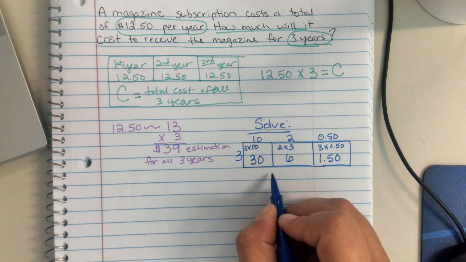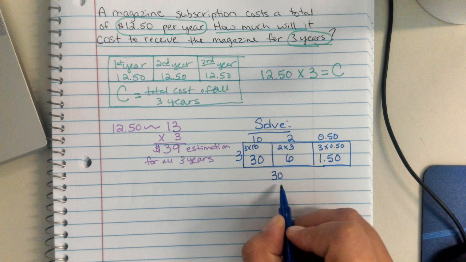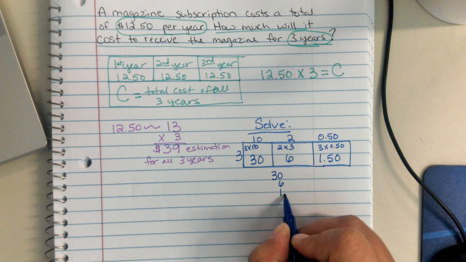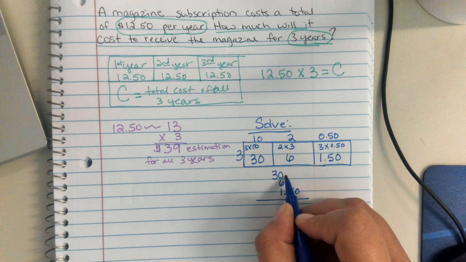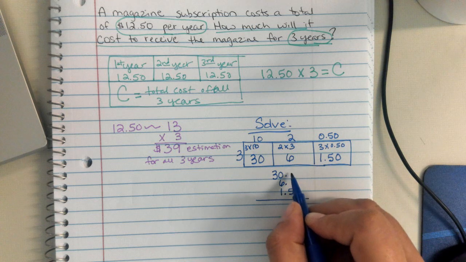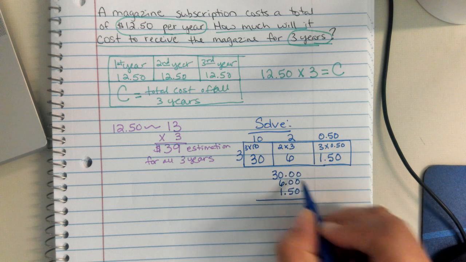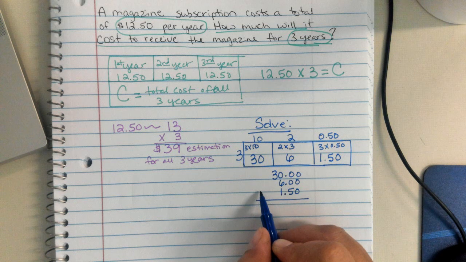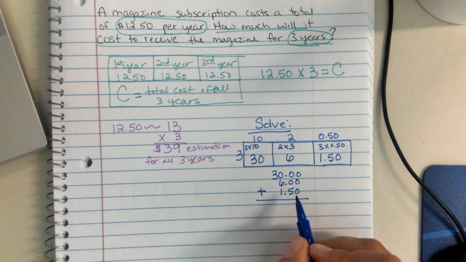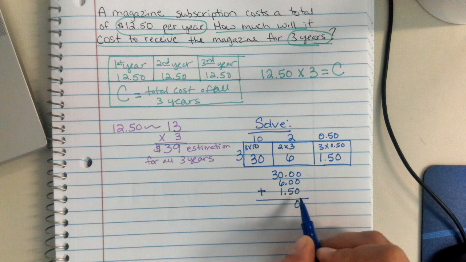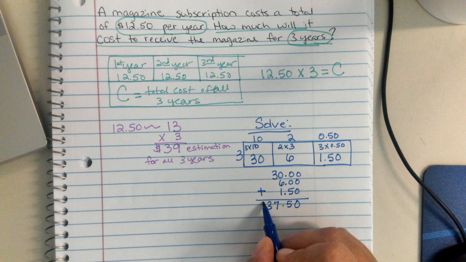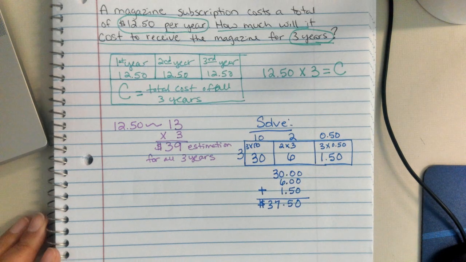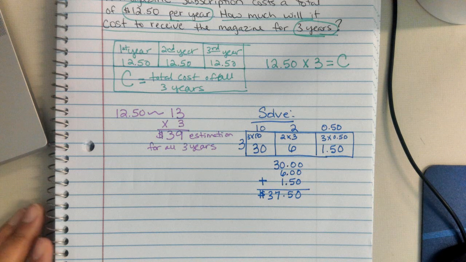Now, since I have my numbers, I will now add them together, making sure I line up my place value. I put my decimal in the correct place because I know the decimal would go behind the 30 and behind the 6 in order to make it $6 and to make it $30. I am adding now so that I can add them all up. So I got a total of $37.50. I'm also going to solve another way so that I can check my answer.